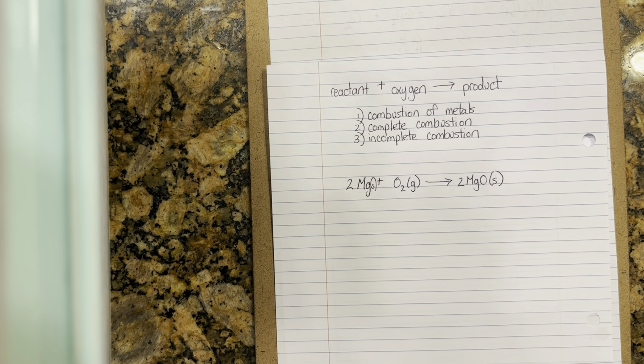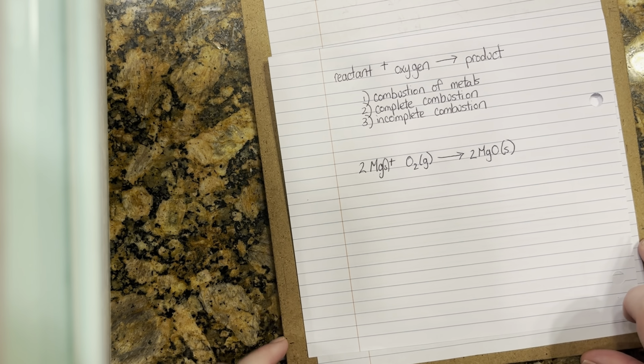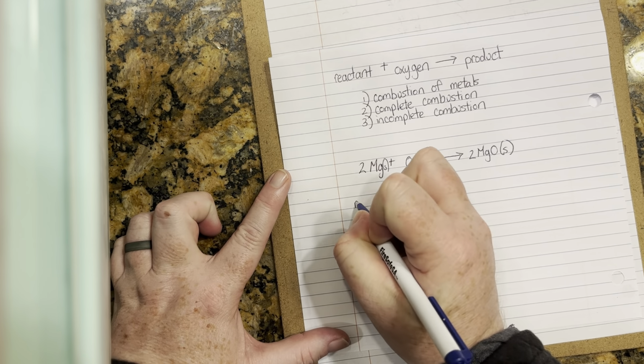Now we're going to move into complete combustion reactions. A combustion reaction is one where oxygen gas chemically reacts in the burning of a substance, okay? Most combustion reactions begin with a compound that contains carbon and hydrogen, producing carbon dioxide and water. This is for complete combustion reactions.